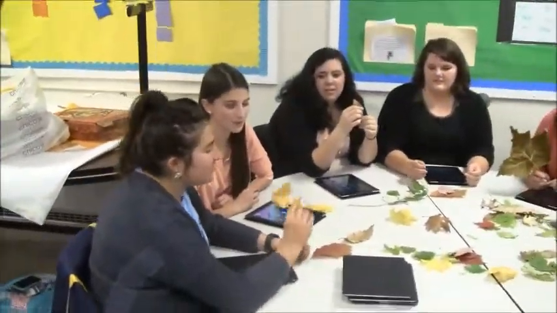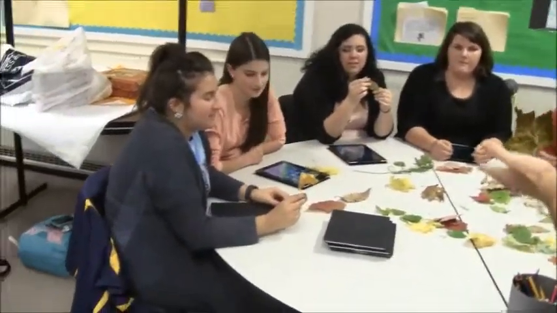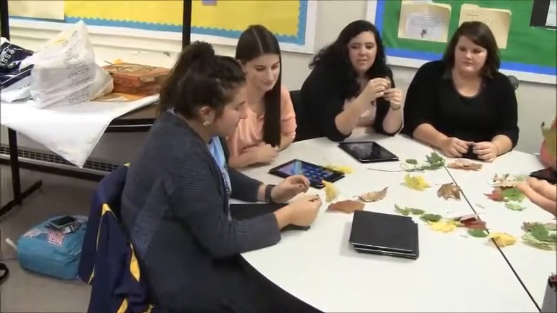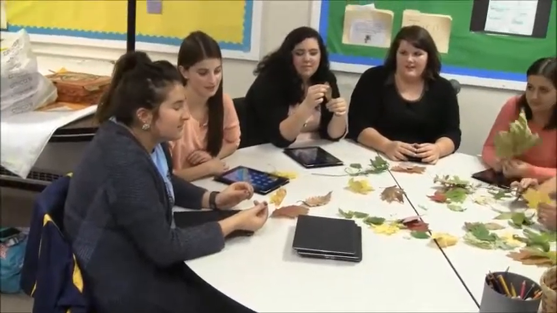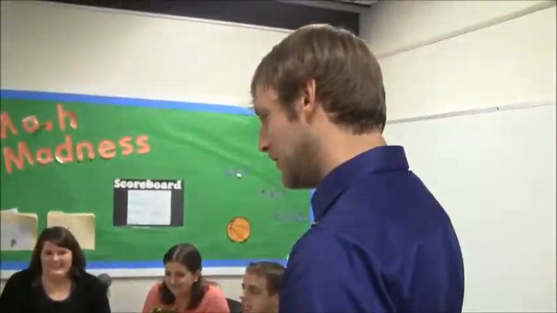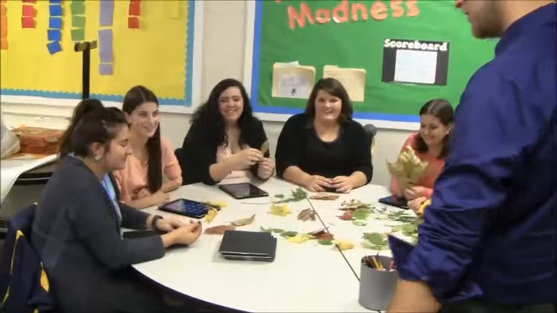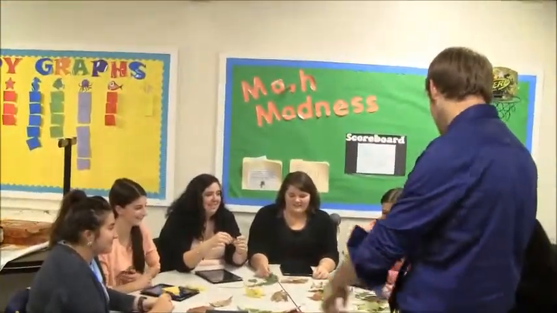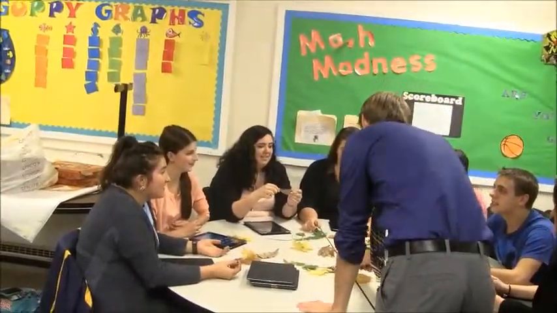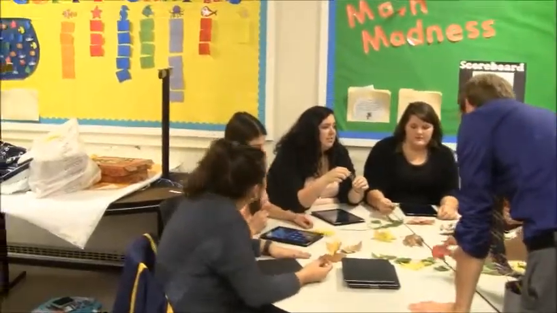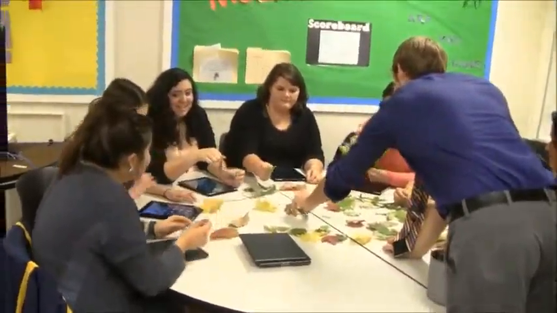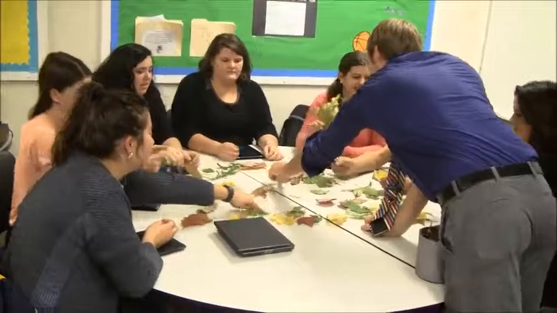So why does that one look sad? Because it's all crumpled up. It's crumpled up. What else do you notice about that leaf? What color are leaves normally? Green. What color is that leaf? It's yellow. Why do you think it's yellow? It fell from the tree. And that's probably why it's all crumpled up, because it's not in the tree anymore. This one's green. This one is purple.